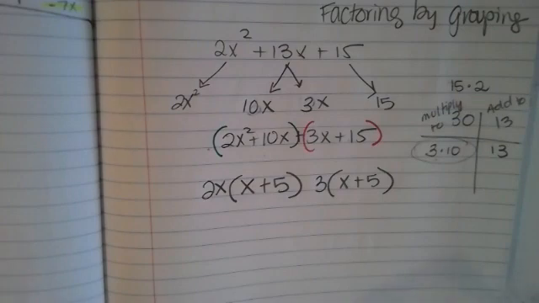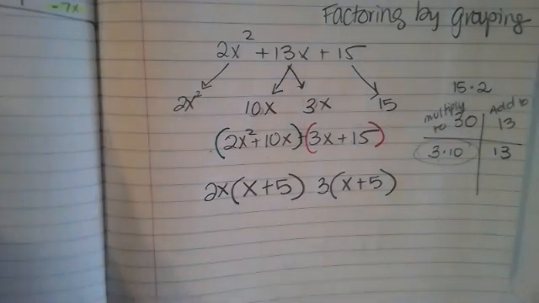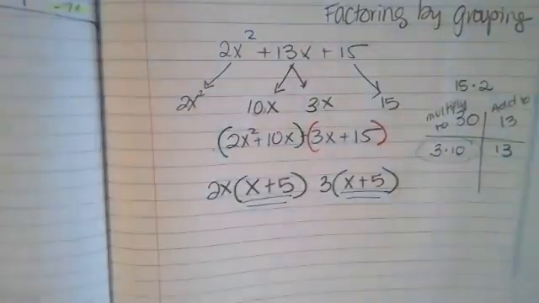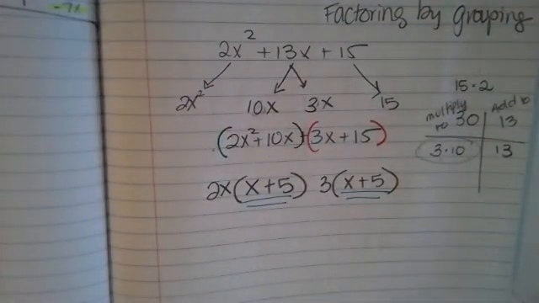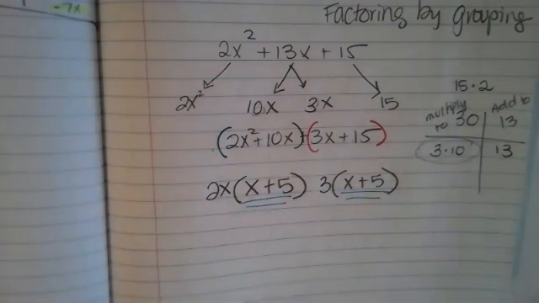When I factor by grouping, this and this have to be the same. If I get down and what's inside my parentheses is not the same, then I did something wrong, and you need to go back and look.